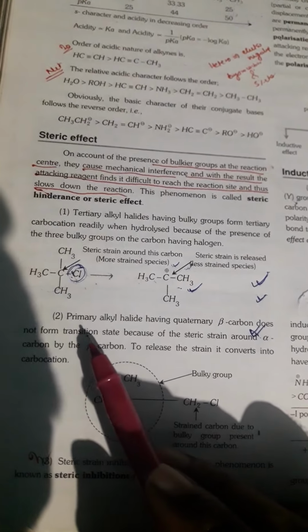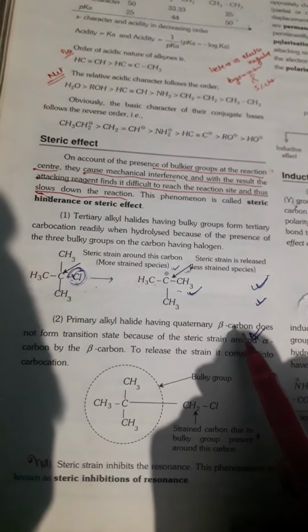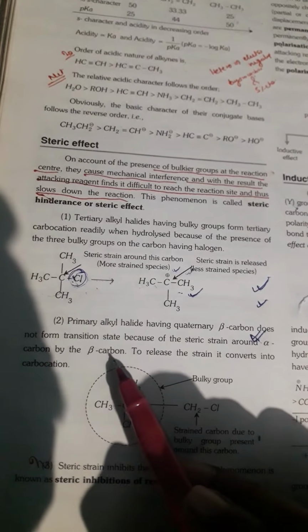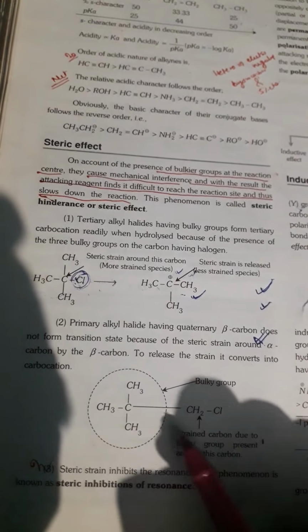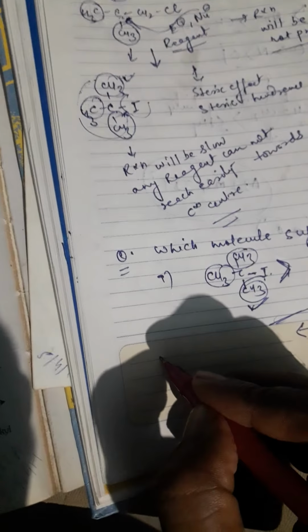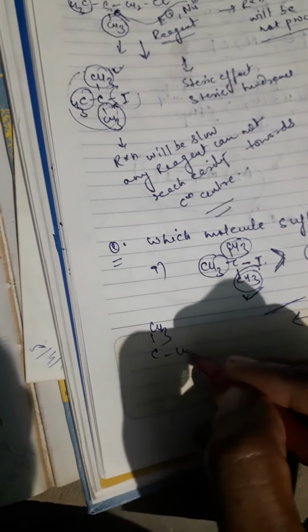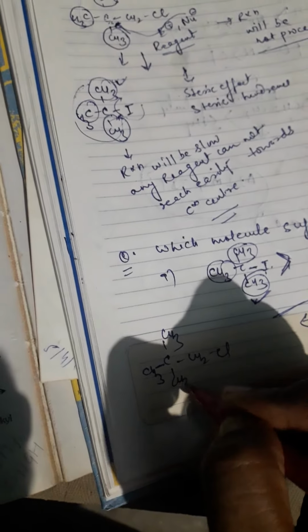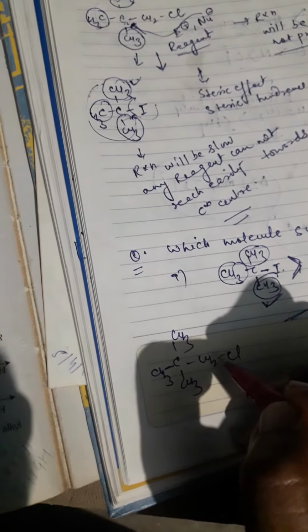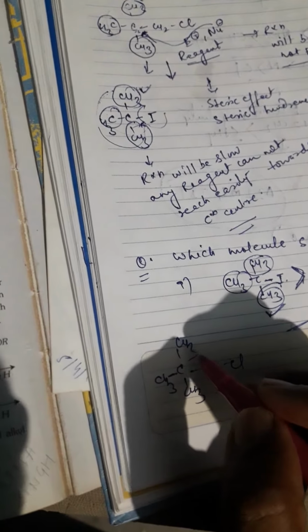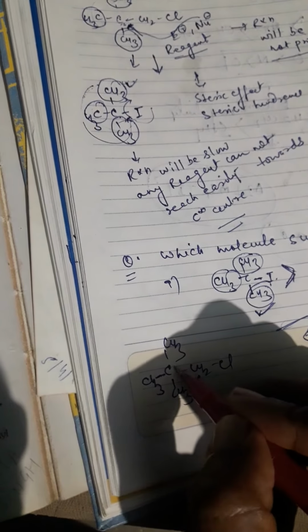the second point is also said that primary alkyl halide having quaternary beta carbon does not form transition state because of the steric hindrance around alpha carbon by the beta carbon. To release this strain, it converts into carbocation. Okay, so in this molecule, it is saying that these types of, suppose that this molecule, okay, so in this what happened here, beta, alpha, beta, this is the alpha carbon, this is the beta carbon.